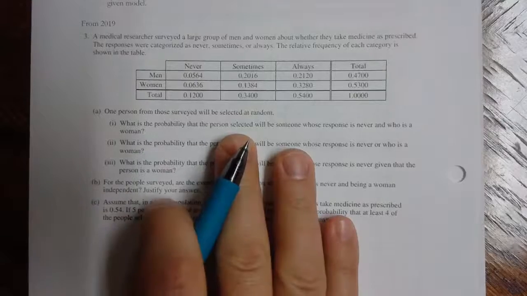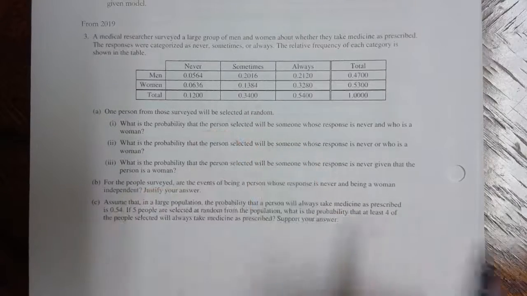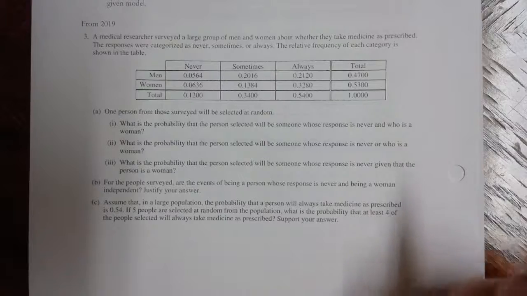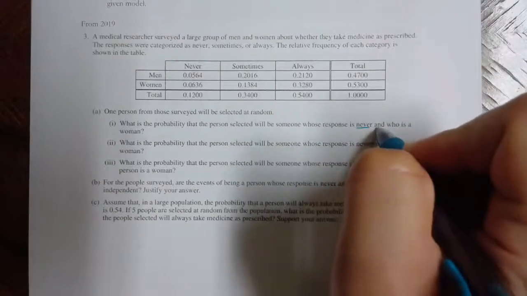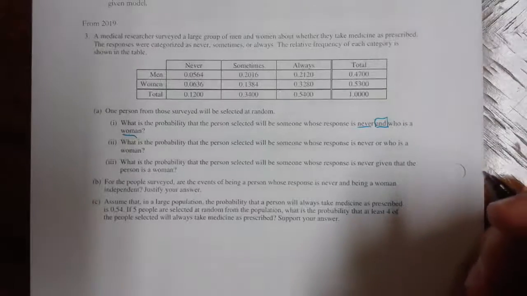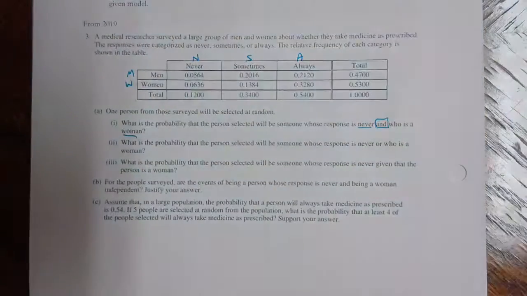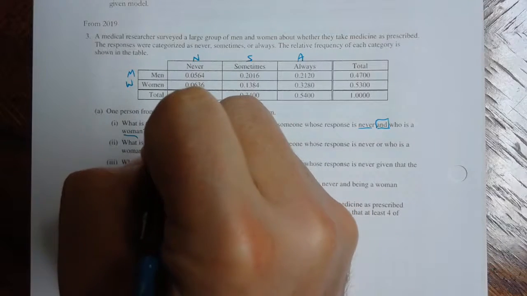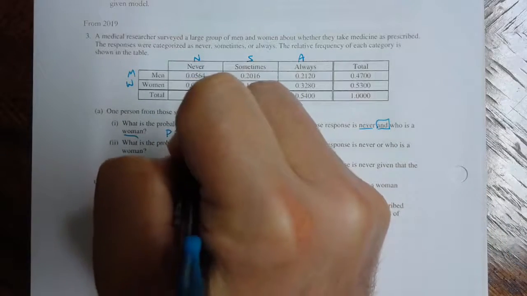It says one person is selected at random, and the first part is what is the probability that a person selected will be someone whose response is never, and the keyword obviously, and who's a woman. And here you can't just write down a number. You always want to make sure that you're describing what you're getting here. And one thing about this particular table, I'm going to relabel some of these, just to use N, S, A, M, and W, just to keep it a little bit shorter. But what we're asked to find first is an intersection basically. We want to find the probability of a person whose response was never, and they're a woman.